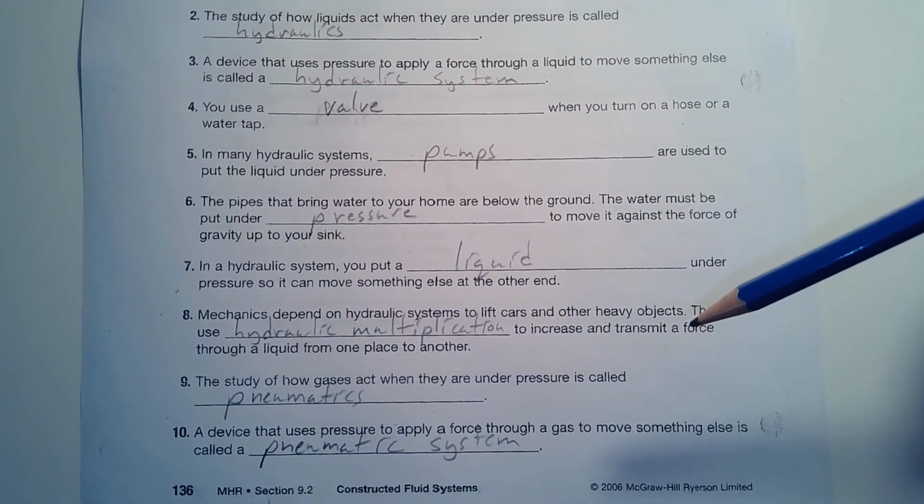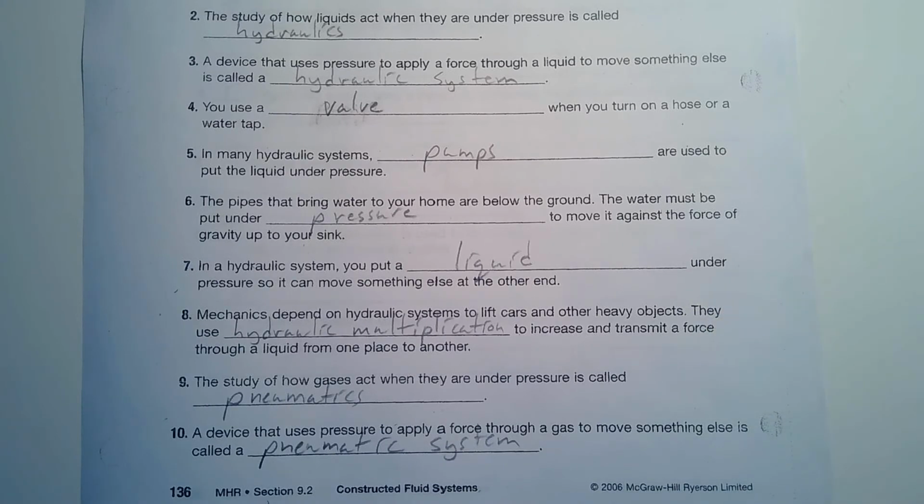Okay, a second type of system is what we call a pneumatic system, or pneumatics. This works off of air, so gas. Think about something like a vacuum cleaner. That would be an example of a pneumatic system.